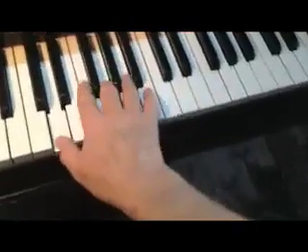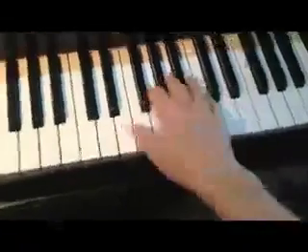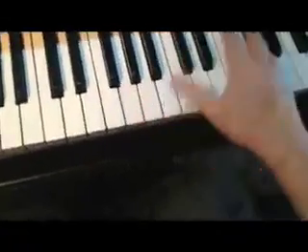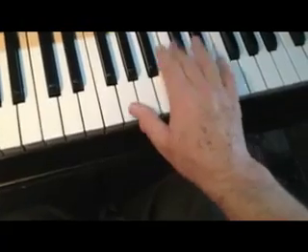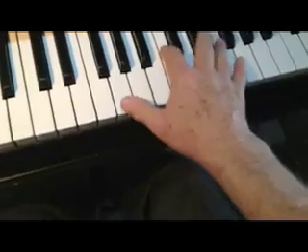Let's see, how do I do that? So after the leap, I have to land back on whatever fingers I'm going to use on this chord, which in this case will be 1, 2.